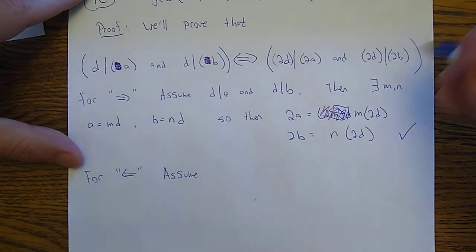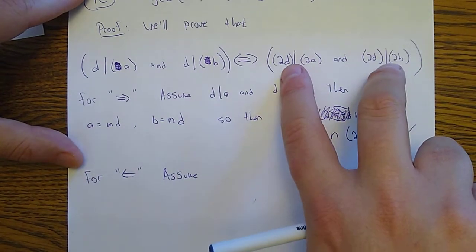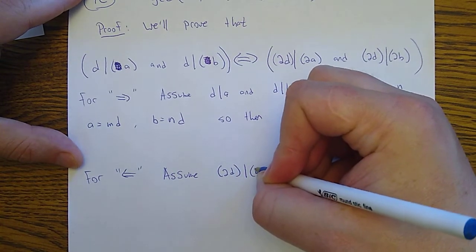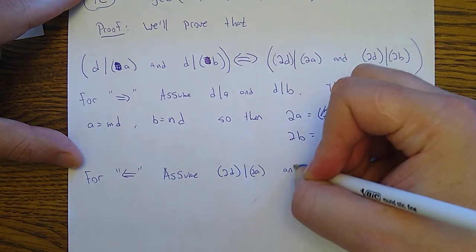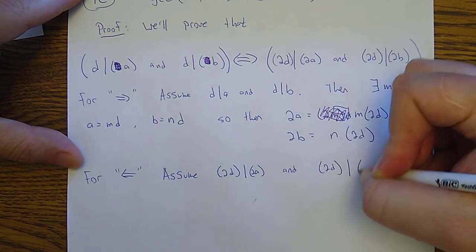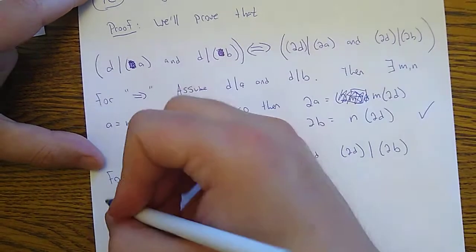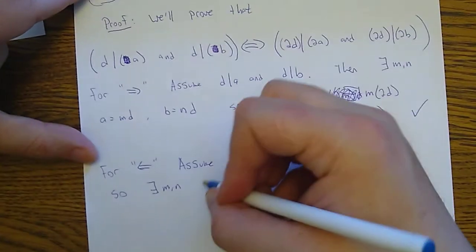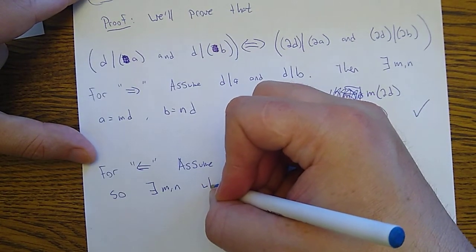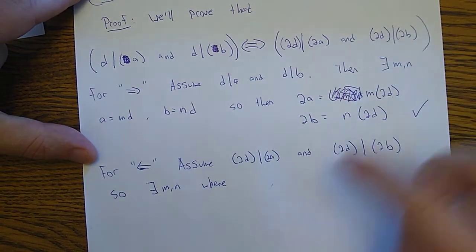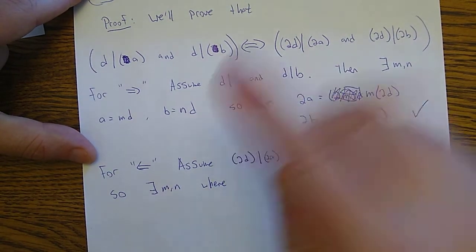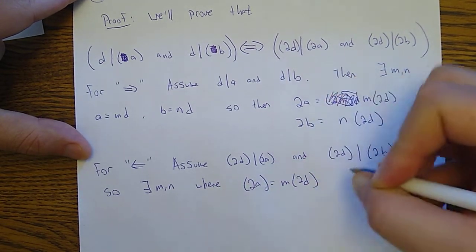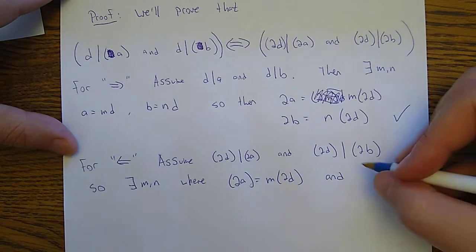For the other one, it's just as easy. I'm going to assume these two things. So 2D divides 2A, and 2D divides 2B. So there exist some M and N where this is M times this, and this is N times this.